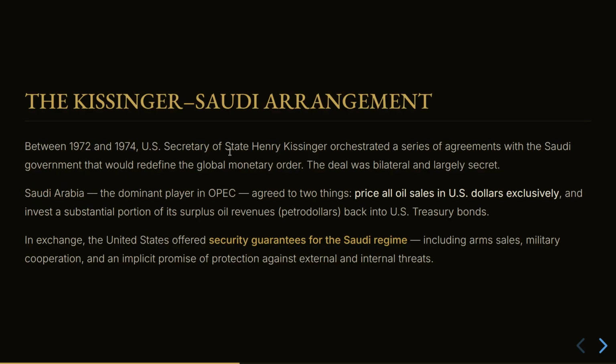Saudi Arabia, the dominant player in OPEC, agreed to two things: price all oil sales in US dollars exclusively and invest a substantial portion of its surplus oil revenues, petrodollars, back into US Treasury bonds. So this is doubly good for the United States. In exchange, the United States offered security guarantees for the Saudi regime.